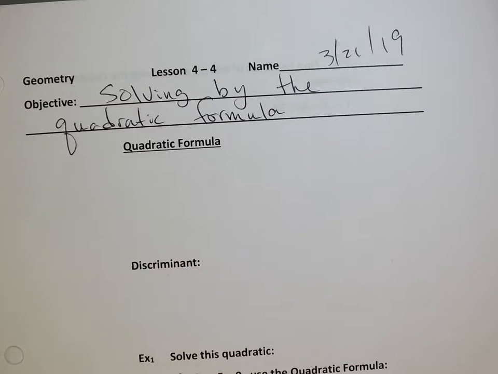I remember a kid named Avi Stitt. You guys remember Avi? Yeah. Avi just could not factor to save his life, right? But once I showed him the quadratic formula, he was like, sweet, I can do this. Because all it is is add, subtract, multiply, just plug and chug. That's it, okay?